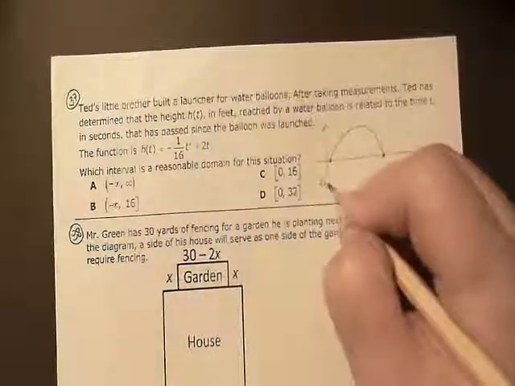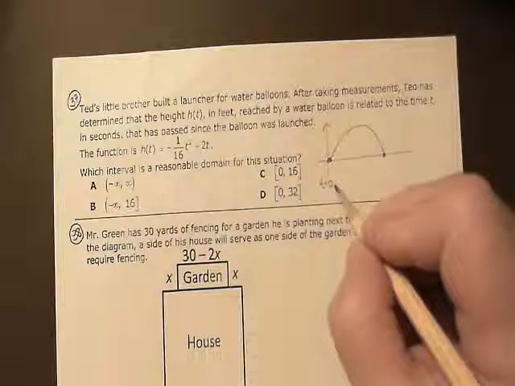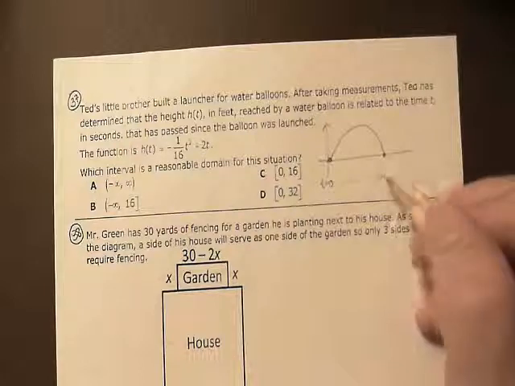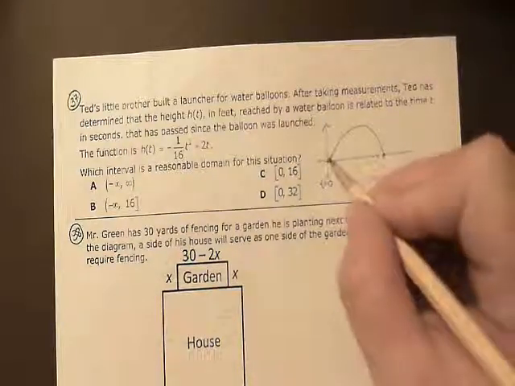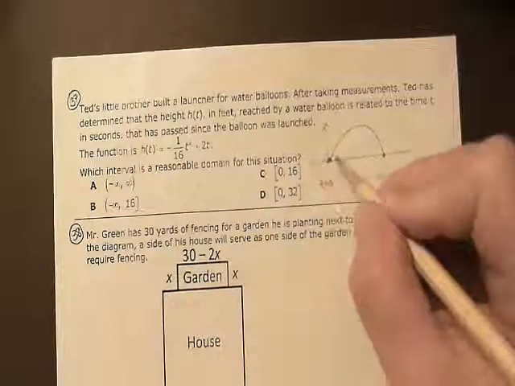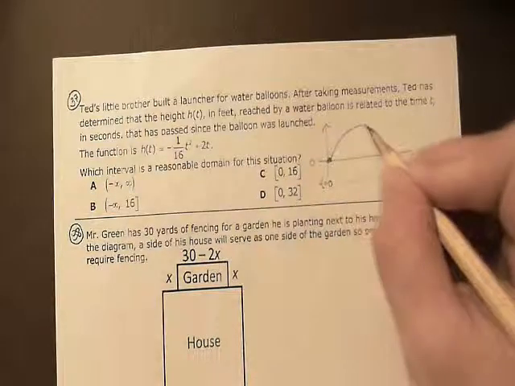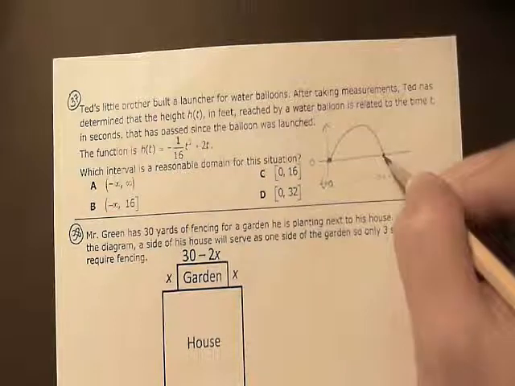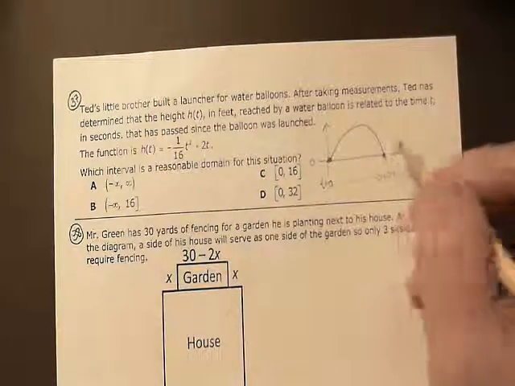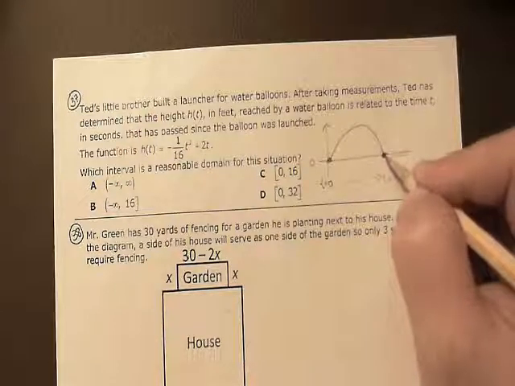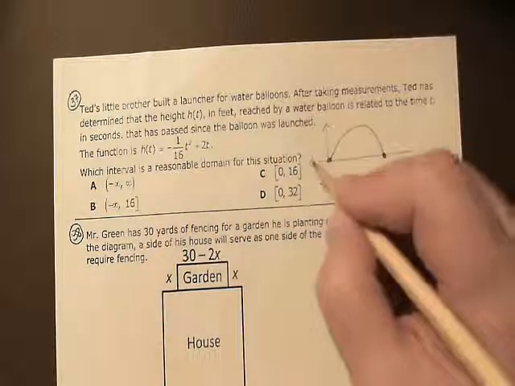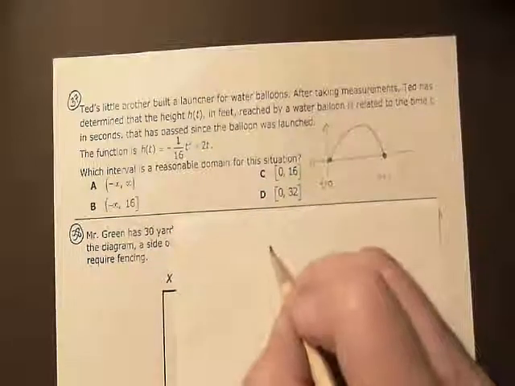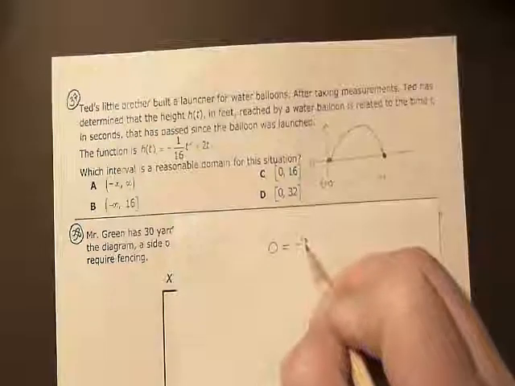So t equals 0, and whatever long it takes. Okay, alright, so basically when the balloon leaves the ground, it's going to be at height 0, it's going to go up, and then it's going to come down, and it's going to hit the ground again. Okay, and that will be the end of our interval. So question is, where does it hit here? Well, when it hits here, the height is 0. So I can use this equation and basically say, when is the height 0?